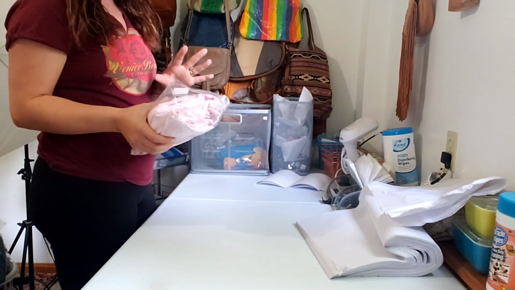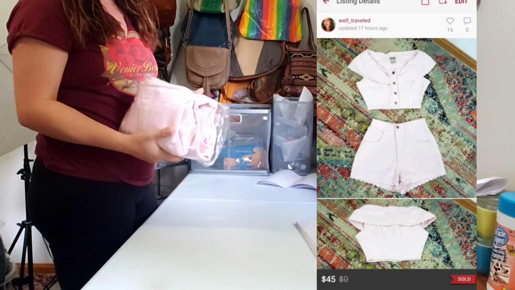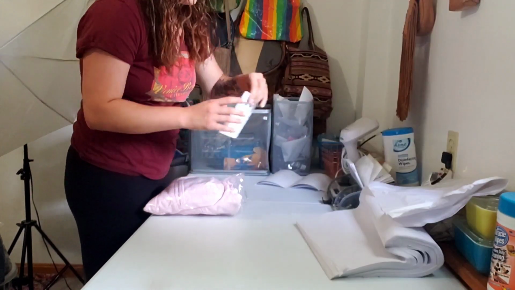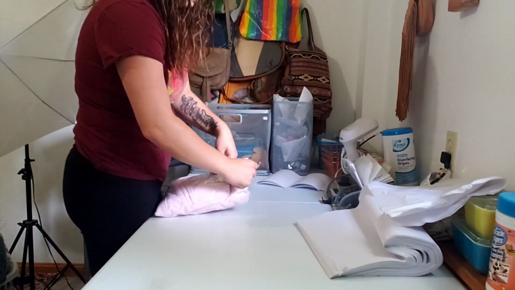Next is this outfit, two-piece outfit, a denim one by Stefano International. This is vintage and I just thought it was really cool.